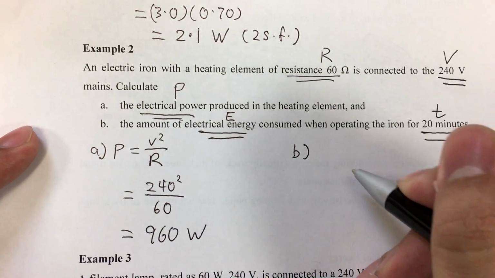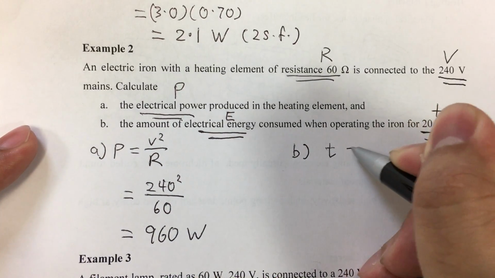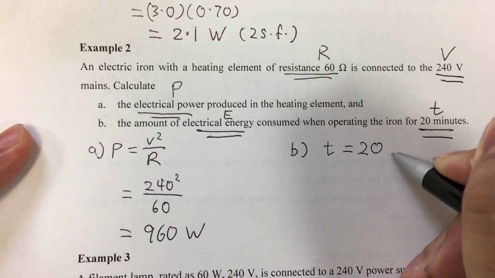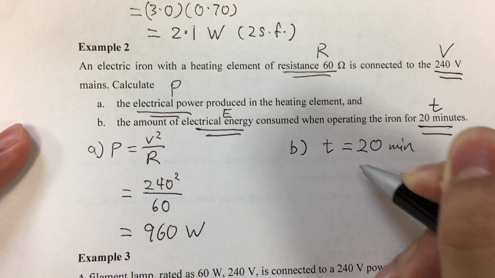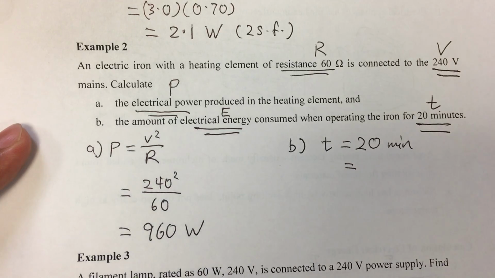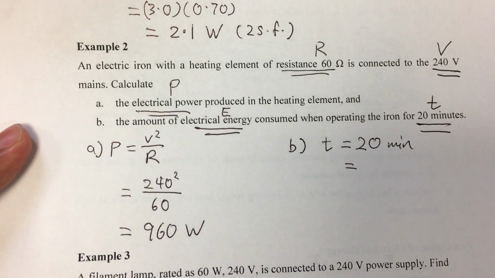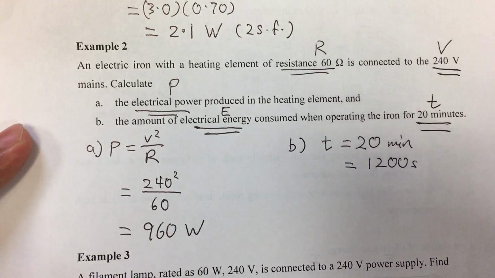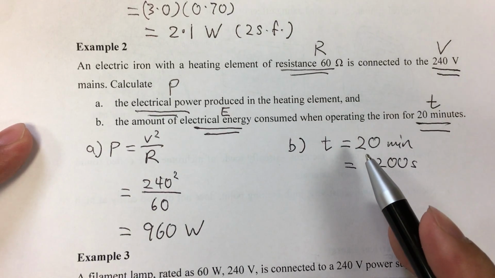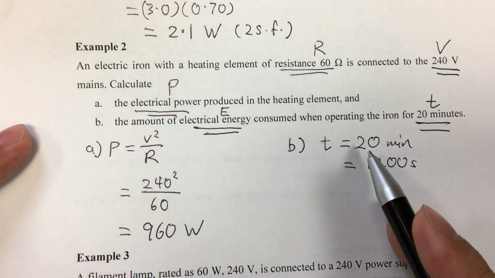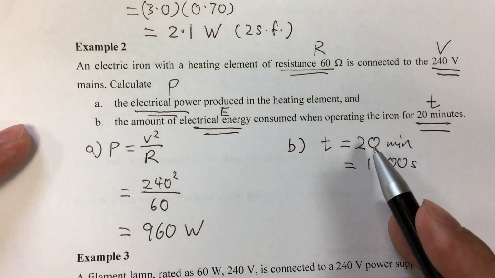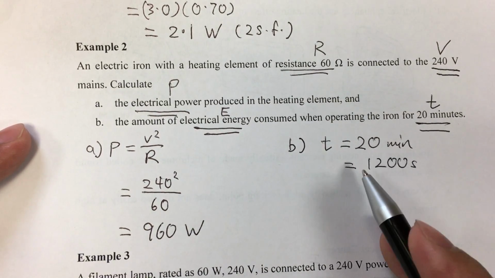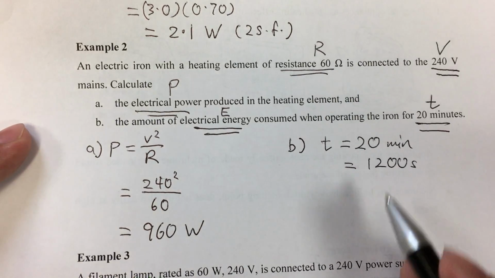So let's look at the conversion first. Since we need to change 20 minutes into seconds, we will get 1200 seconds. Why? Because 1 minute is 60 seconds, which will mean 20 times 60 will give us the value for the seconds for 20 minutes.